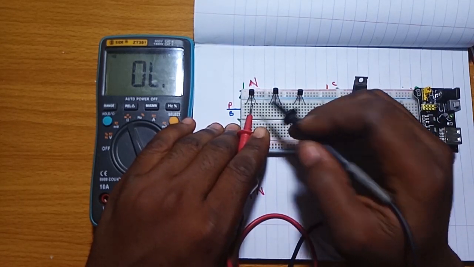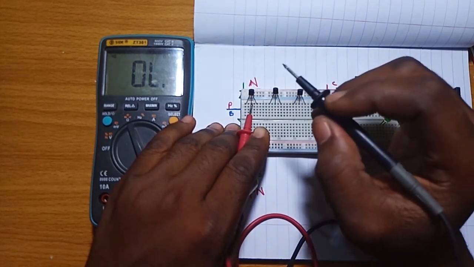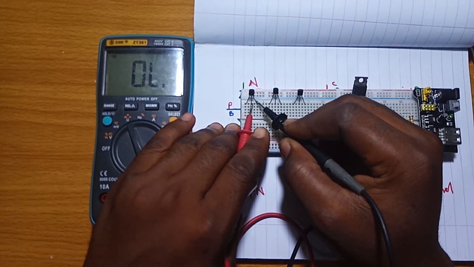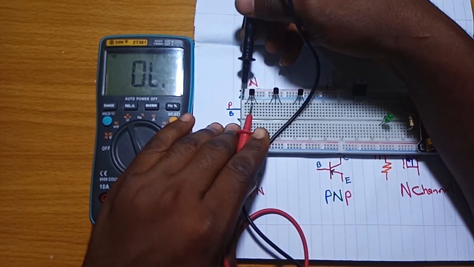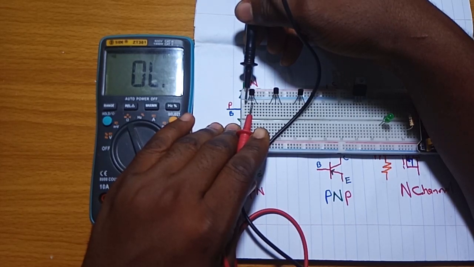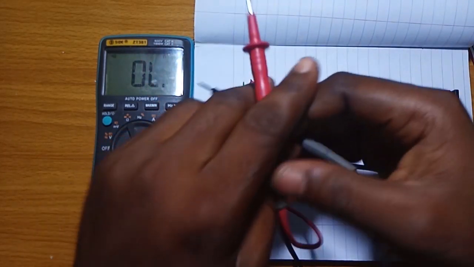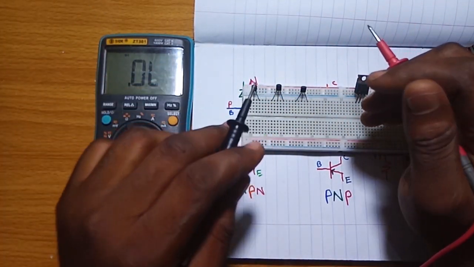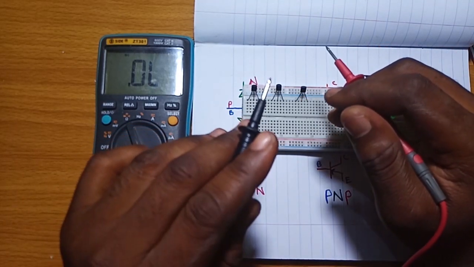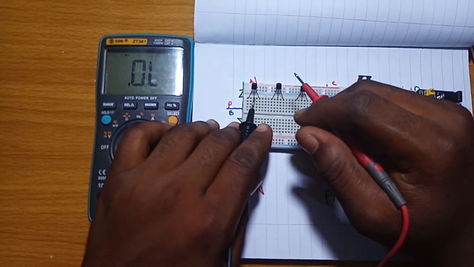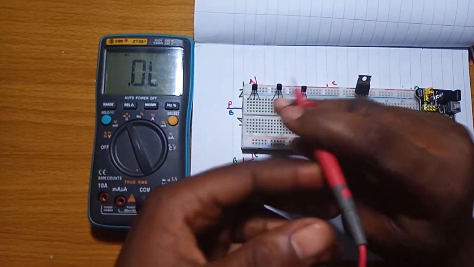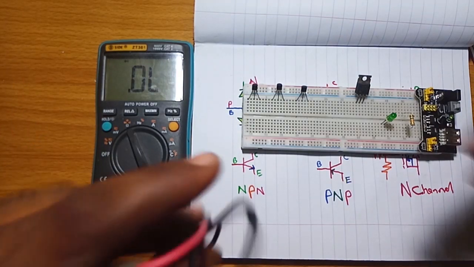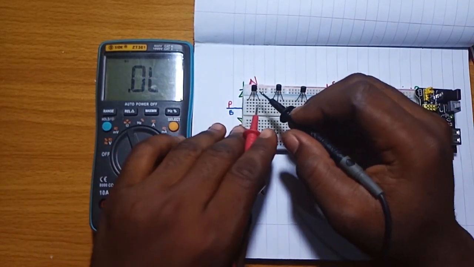I'll put the red probe in the middle and use the black probe to check this one. As you can see, I'm not getting any reading. Putting it the other side, I'm not getting any reading. So let me interchange the probe. Before, what I did was I put the red probe in the center and check it like this.